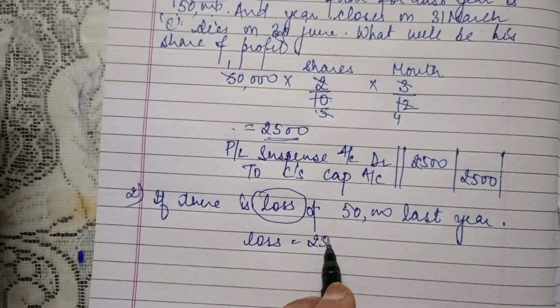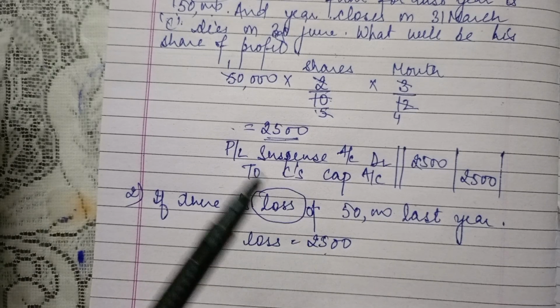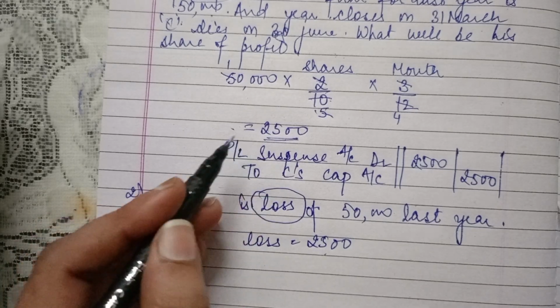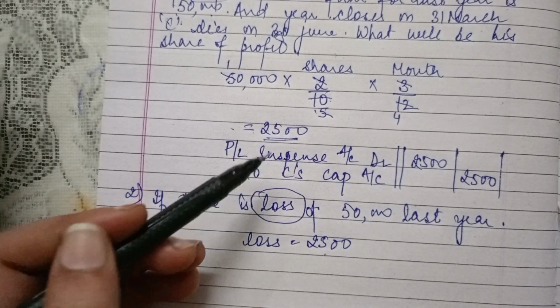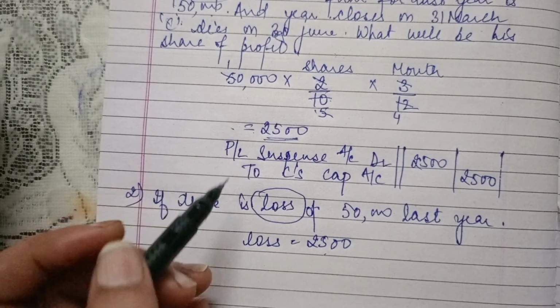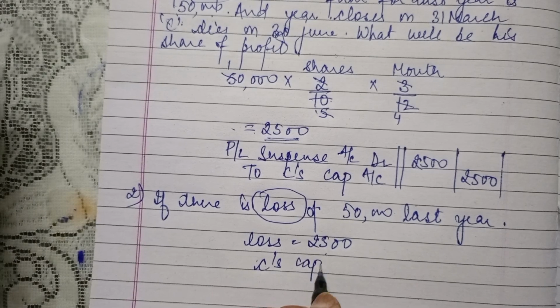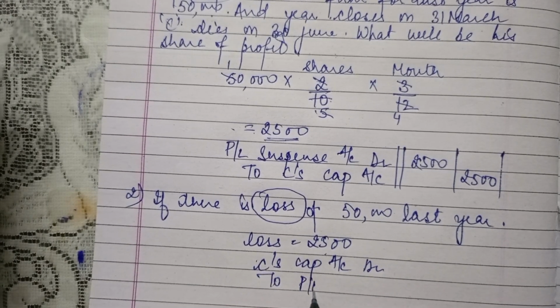The loss will be the same, that is 2,500, as we are taking the same calculations. Now there is a loss of 2,500. Now what will be the journal entry? Journal entry will be reciprocal, because now the company is not having a profit, it is having a loss. The entry will be C's capital account debit to P&L suspense account.